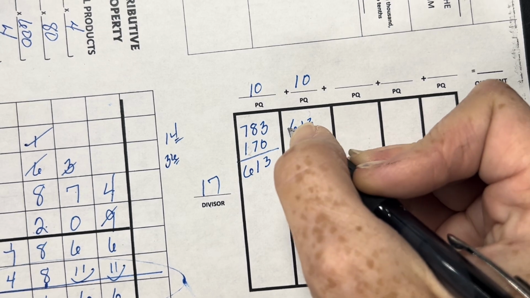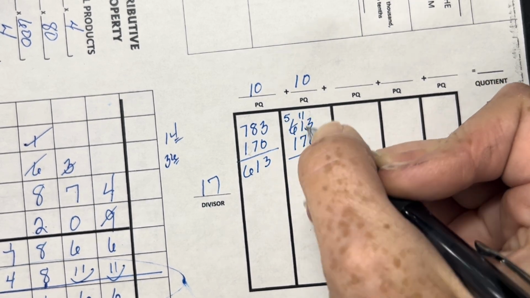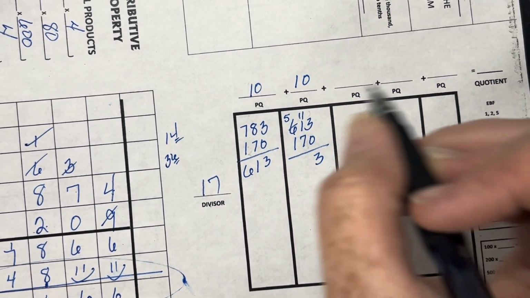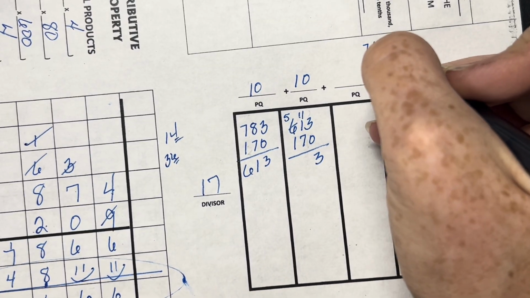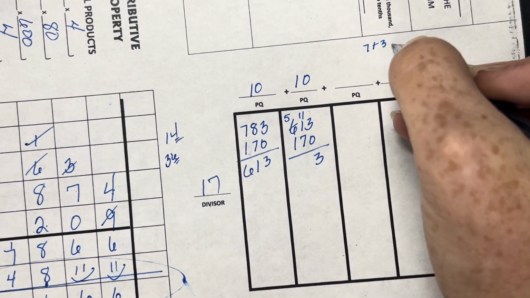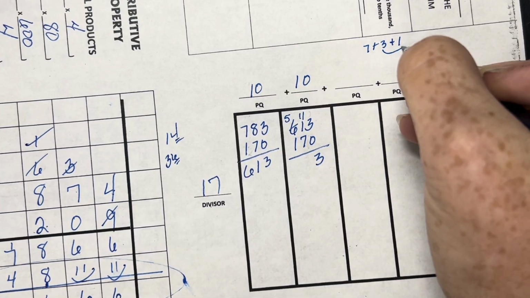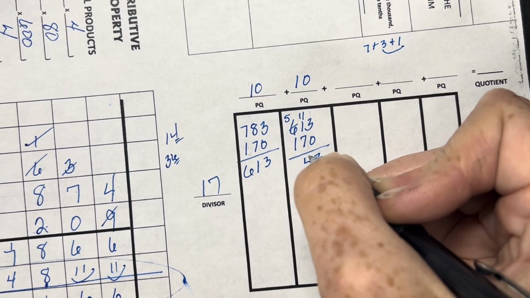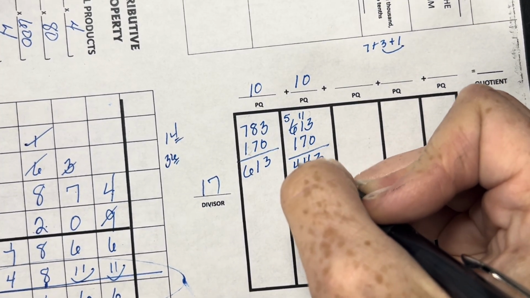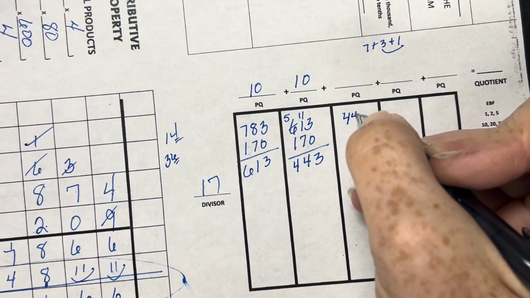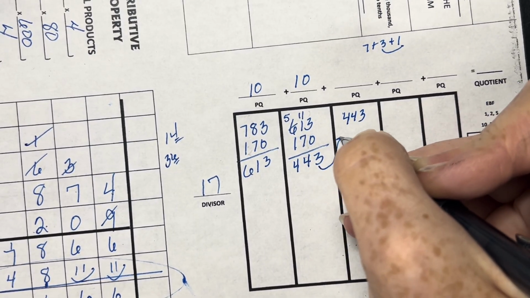3, got to regroup. Comes to a 5. 11 minus 7, add up if you need to. I know that 7 plus 3 gives you 10, plus 1 more gives you 11, so it's a difference of 4. And then 5 minus 1 gives you 4. Okay, so we'll bring that new dividend up.